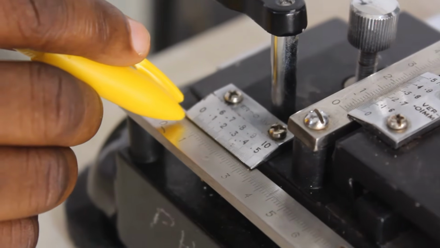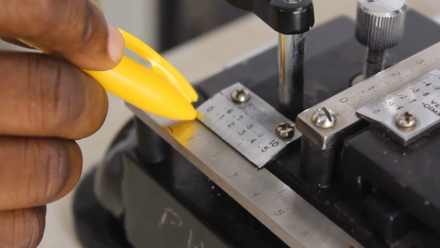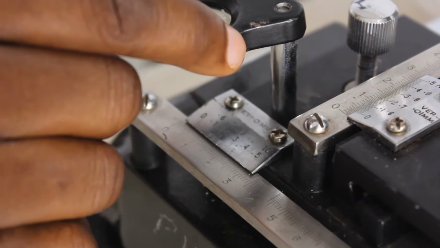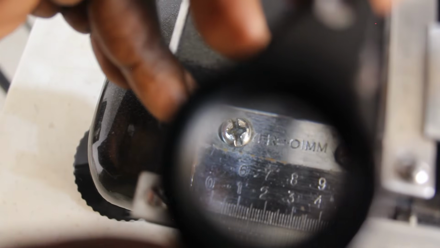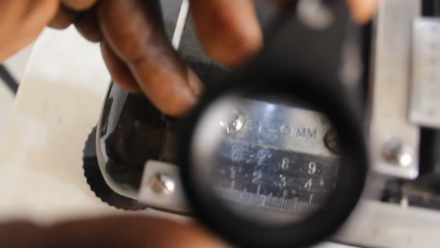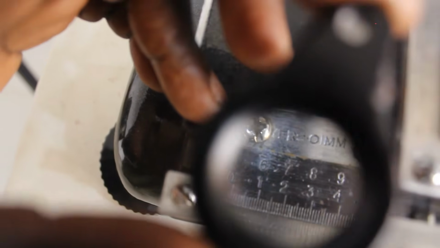What do I mean by that? If we use our magnifying lens to pick our readings, first I'm going to look at the zero mark on the vernier scale. Then I'm going to trace it down to the main scale and pick the reading on the left of the zero marking on the vernier scale.